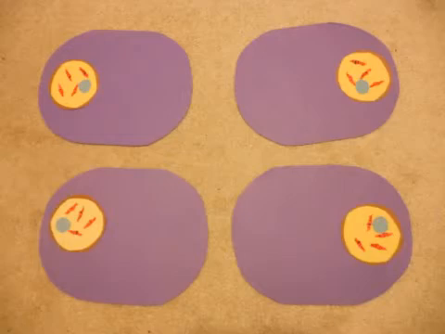Notice that there are now 4 haploid cells. Each cell has half as much genetic material as a diploid cell.